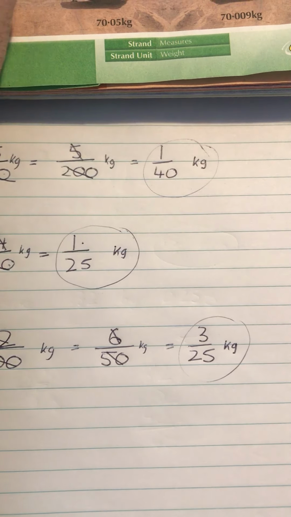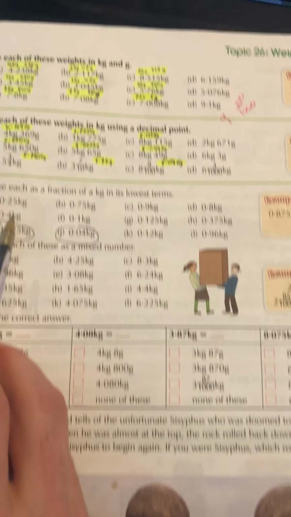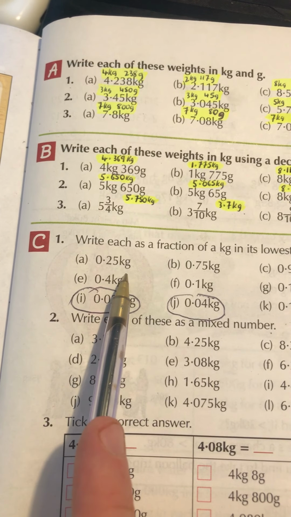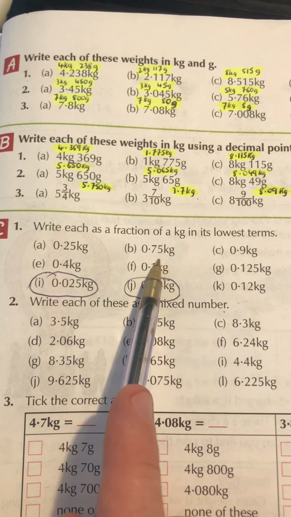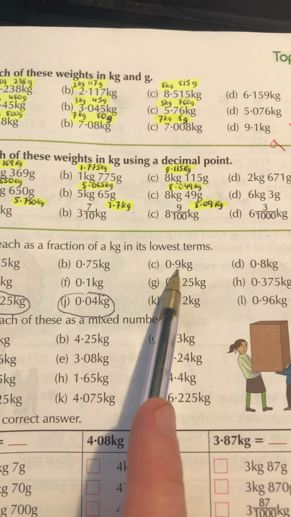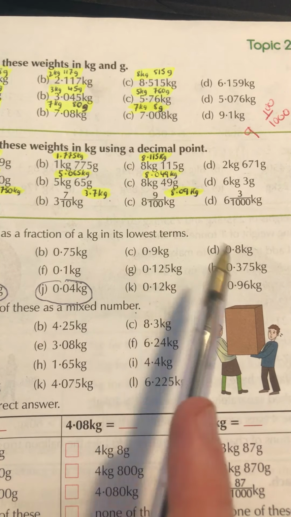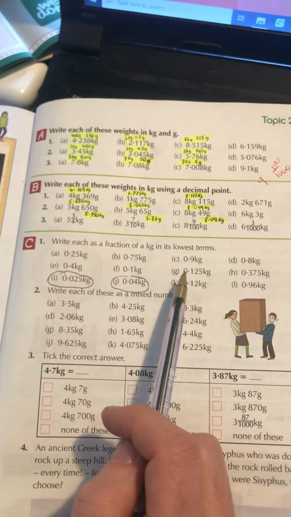Is that okay? And same thing for all the rest of these that we're going to do. You just need to ask yourself. So that's going to be 25 over 100. That's going to be 75 over 100. That's going to be 9 over 10, as we only have one number after the decimal, and so on and so forth. You'll be able to give those a go.